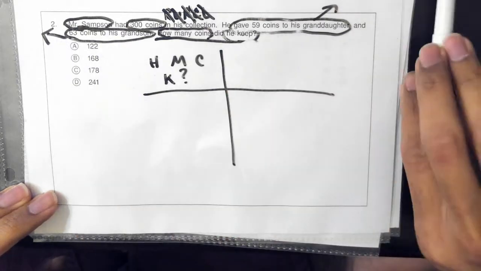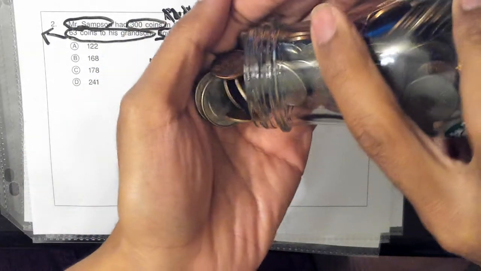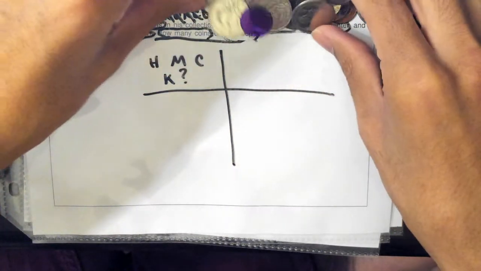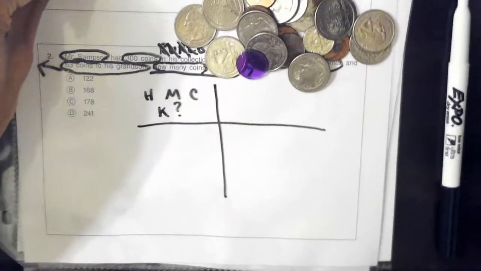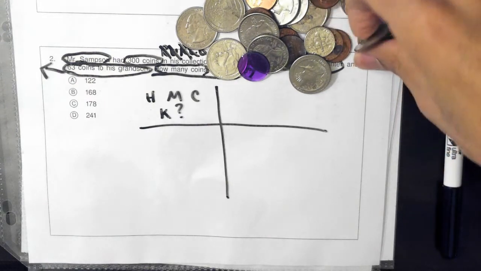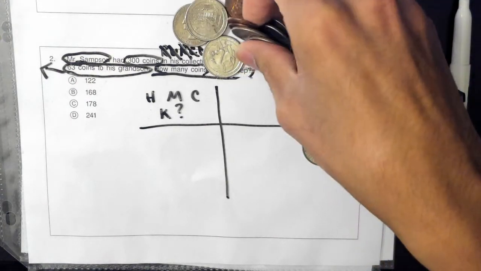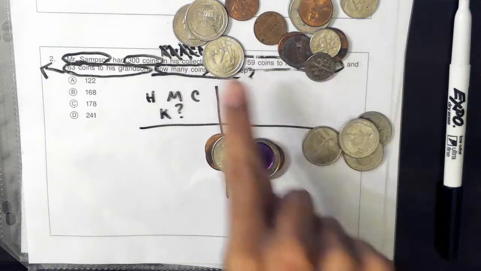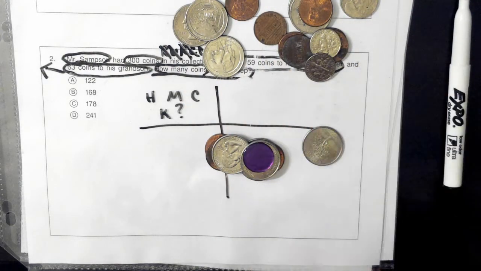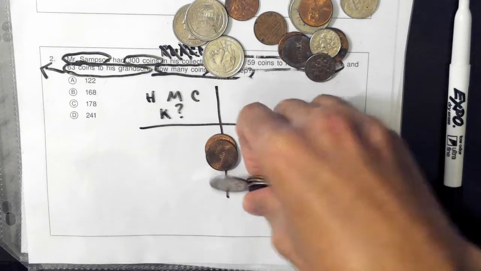What do I know? Well, I know that this is about Mr. Sampson. I know he had 300 coins. Pretend that this is 300. And I know from all of his coins, he gave some away to his granddaughter. And I know he gave some away to his grandson. And we want to know how much he still has left. So how can I draw that in a strip diagram?